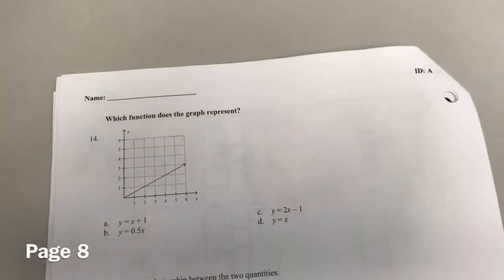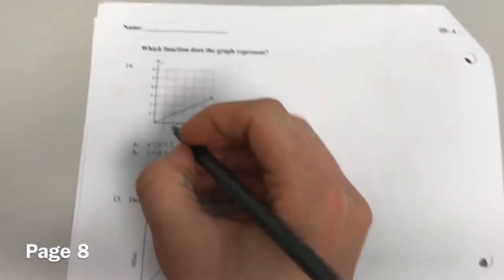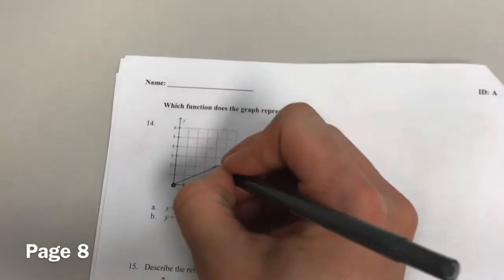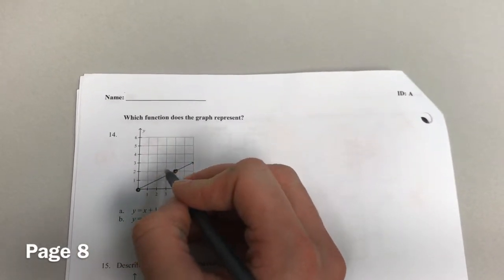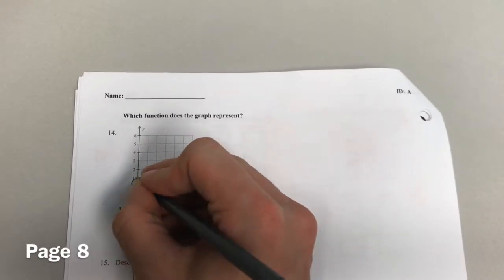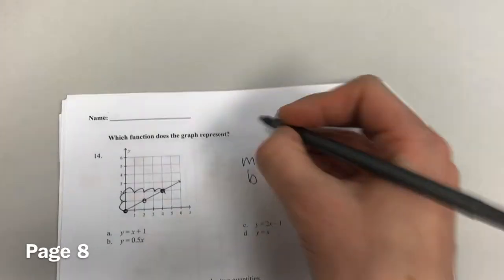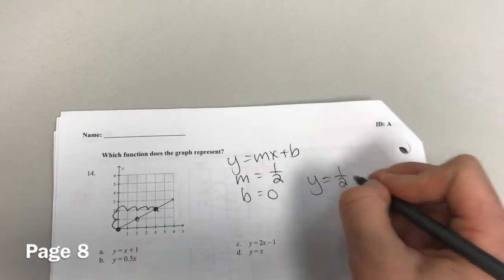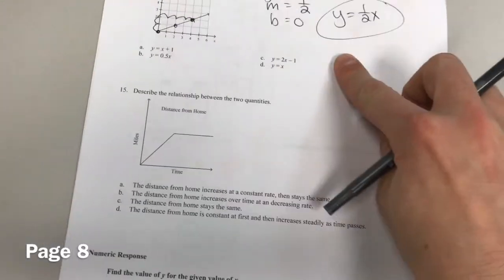Alrighty, page 8. We are starting out with: what function does this graph represent? The y-intercept is 0. It looks like the slope has you go, if I put a dot here, up 1, 2 over 1, 2, 3, 4. I don't know why I didn't use that point, but up 1, 2 over 1, 2, 3, 4. Slope is a half, up 1 over 2. The y-intercept is 0. If y equals mx plus b, I get y equals 1/2 x plus 0. Slope-intercept form. I could have done lin reg.